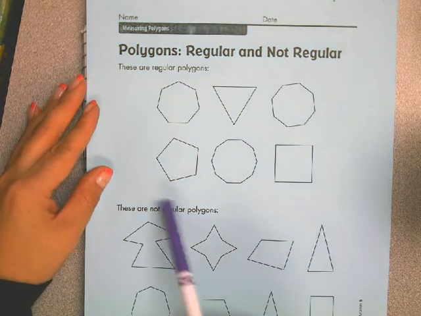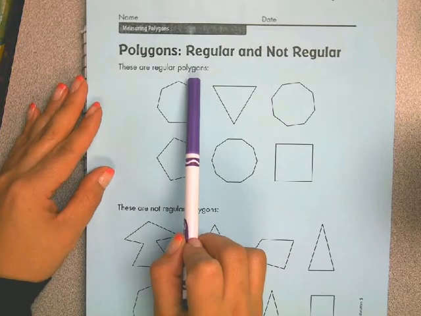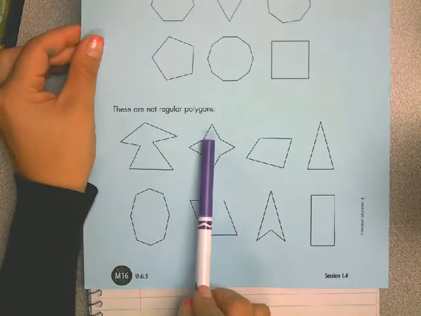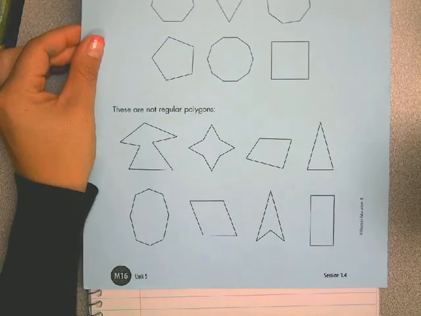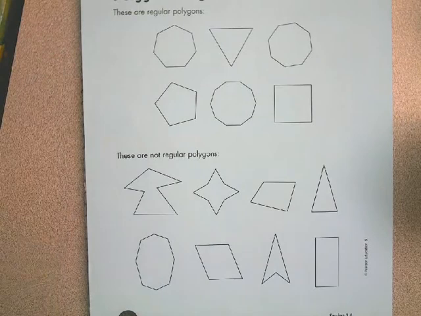So I want you to look up here. These are what we call regular polygons. These are not regular. What is the difference between a regular polygon and one that is not regular?